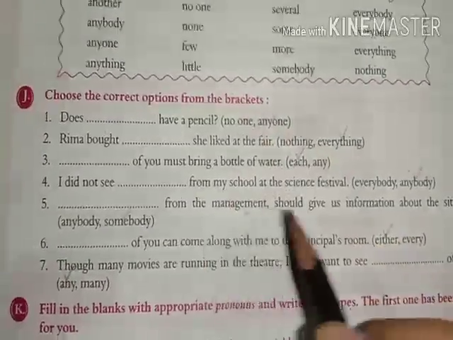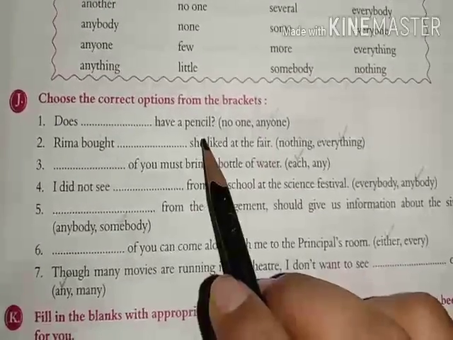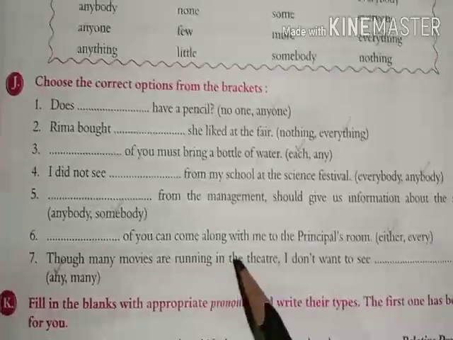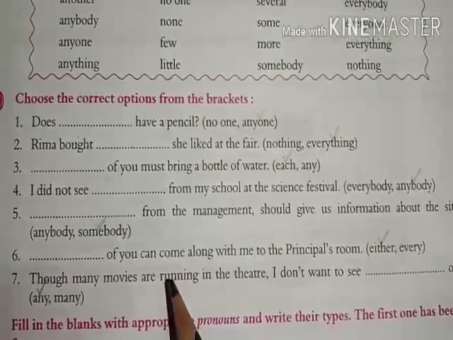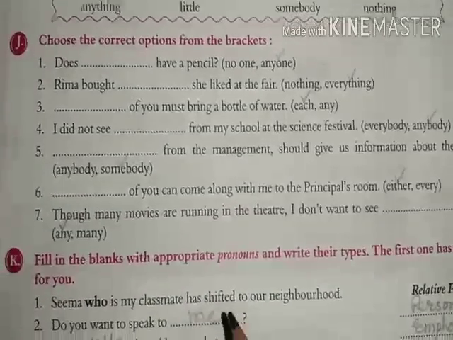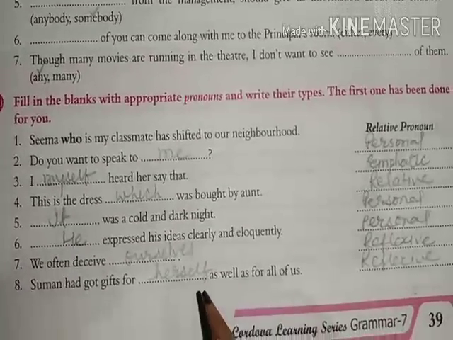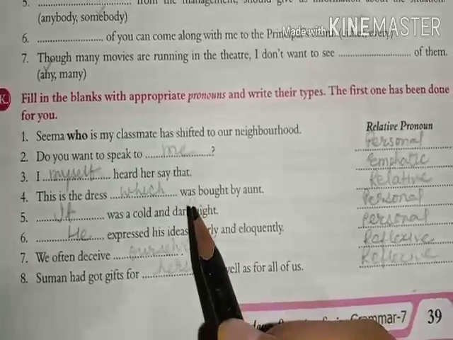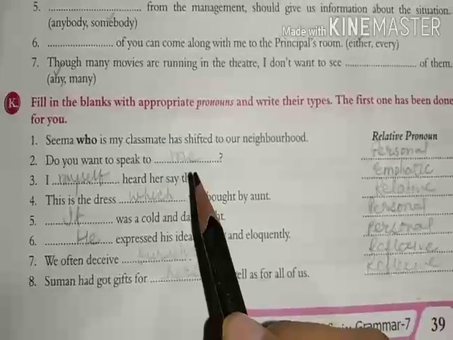So these are the answers. You have to choose the correct answer and write it in the blank. So students, this will be your homework. You please do it and write it in your English 1 notebook, and you may send it on the dashboard. It is very important to do the homeworks. It will keep you very active at home.